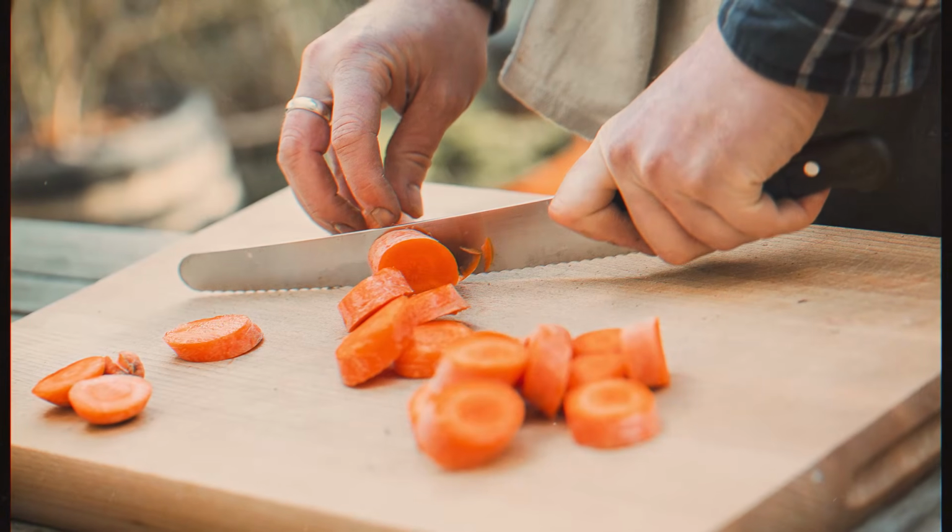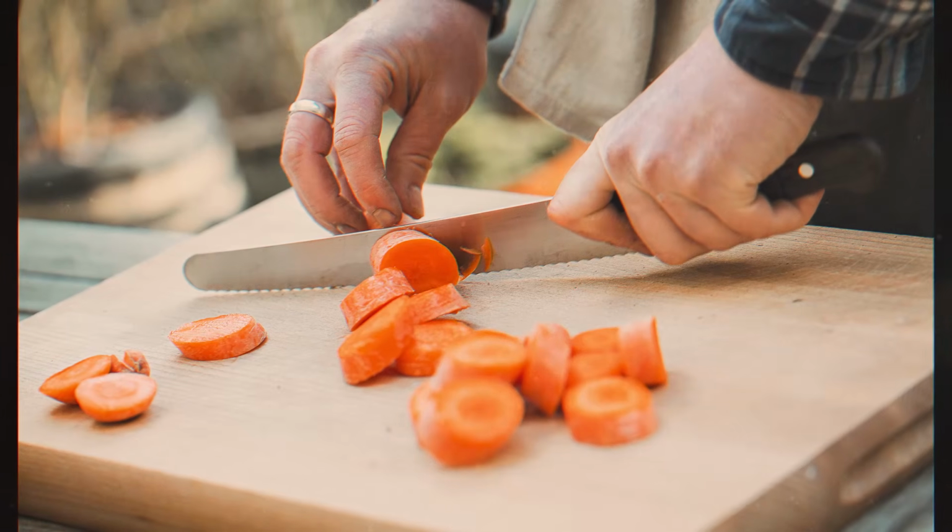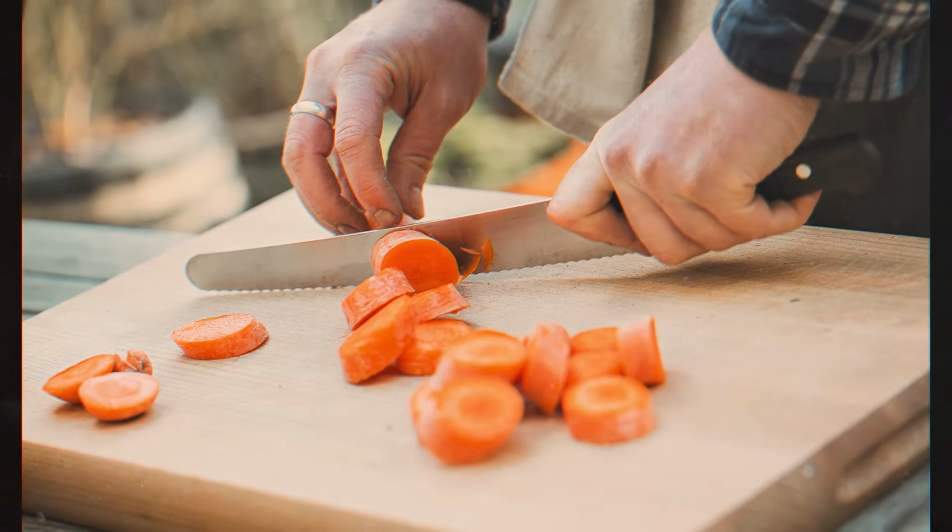Two roots planted on the same morning may develop differently if one grows beside a shaded fence and the other receives full sun.